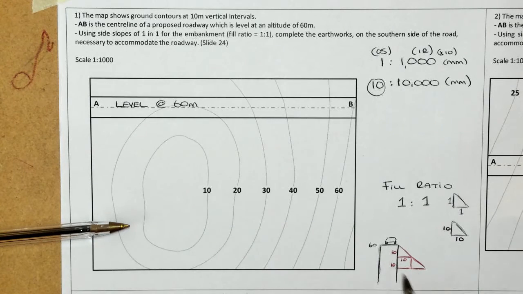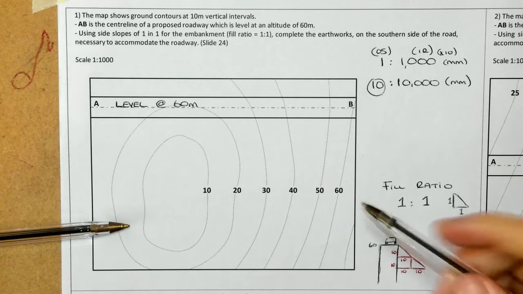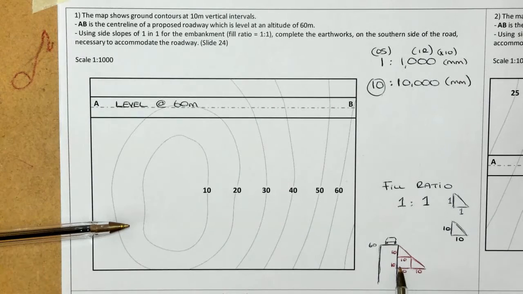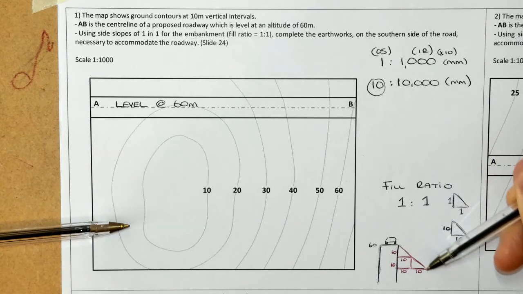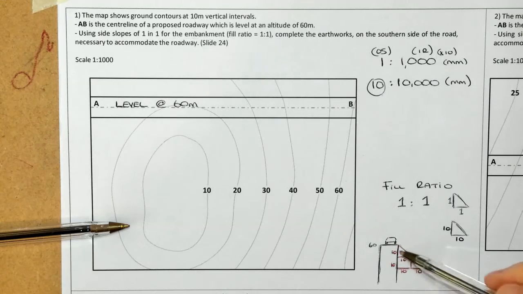because what I've done is I've travelled down another 10, but I've gone out another 10. So that means I'm down 20 meters and I'm also out 20 meters. And likewise again if I was to go down again. Basically, instead of there obviously being a drop off, we're making a gradual slope, which is actually supporting the road. And that is the idea behind it.